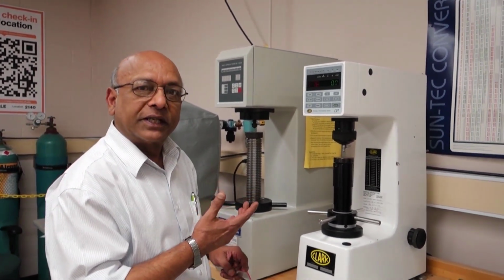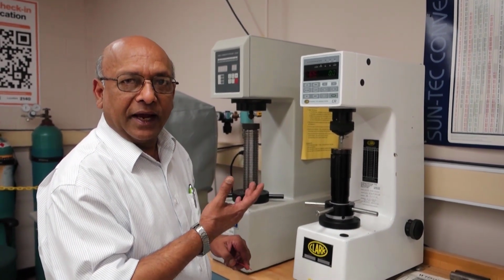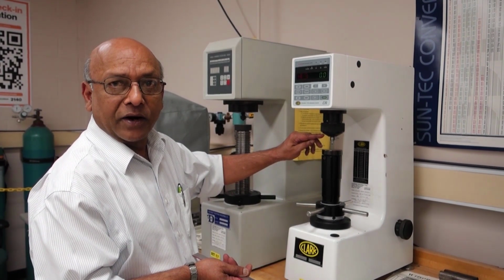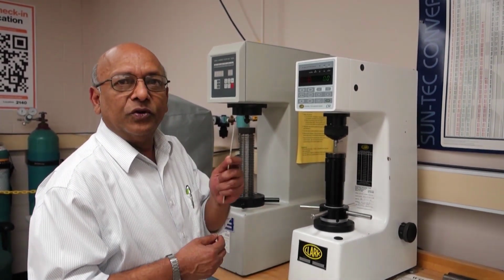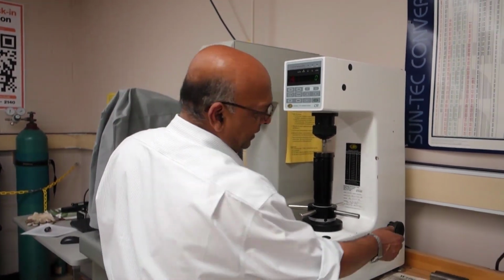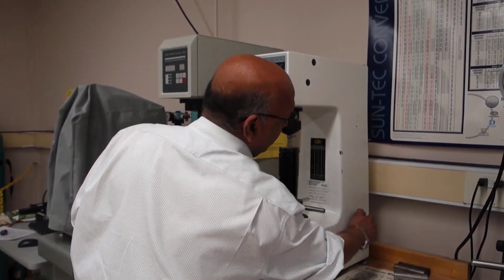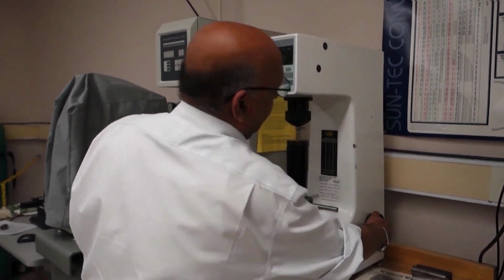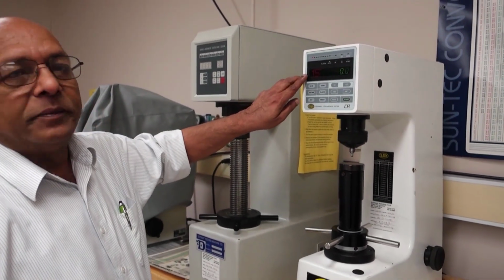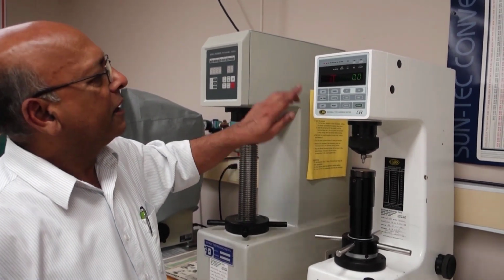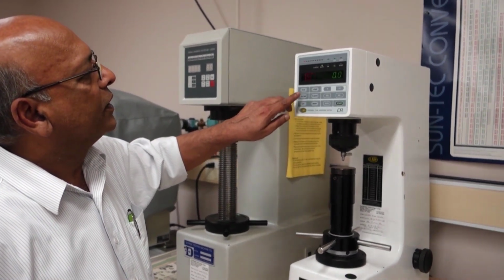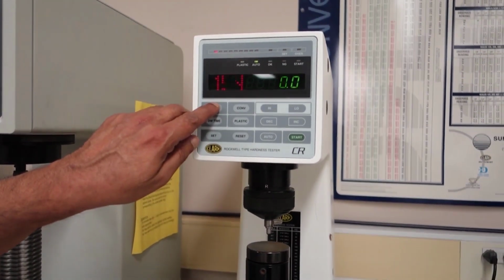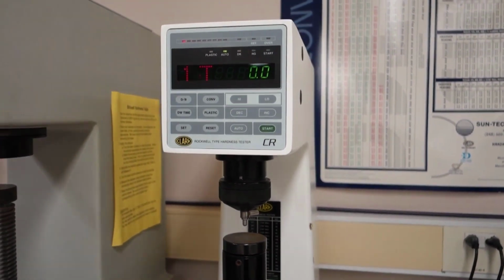So the superficial scale is T scale, and I have a 1/16 inch ball indenter already. So I'm going to use 15T scale for this. So I want my major load to be 15. And it shows me the scale of 15T. If I wanted to, I could scroll this scale to different units, 15N, 15W, but I want 15T.